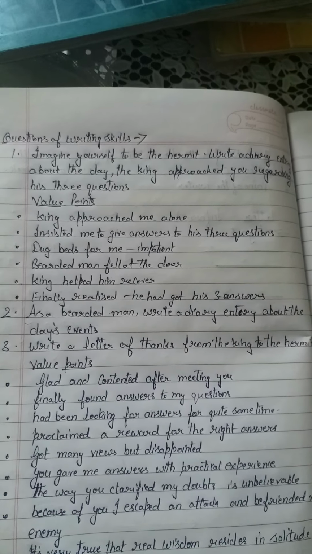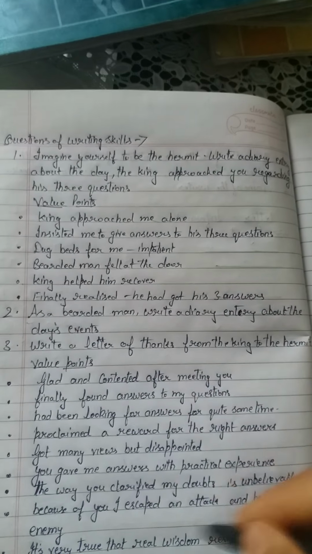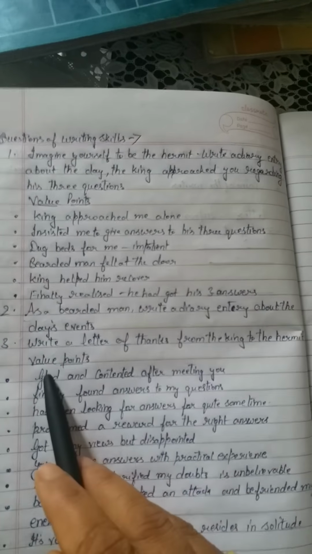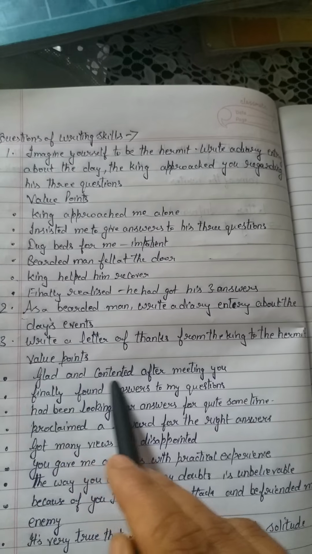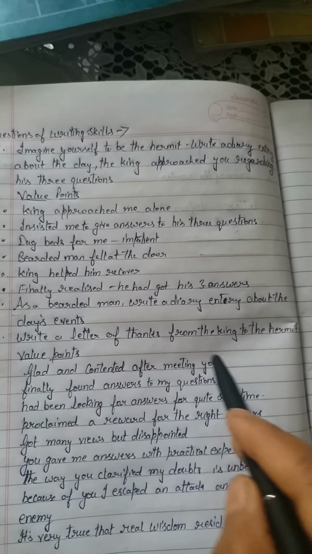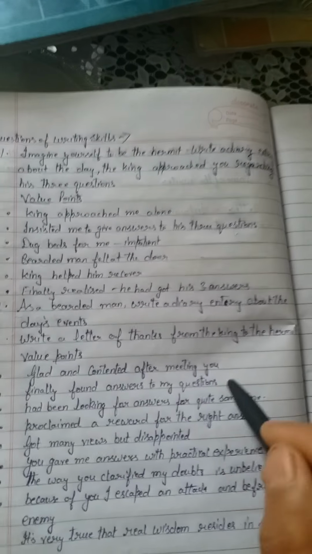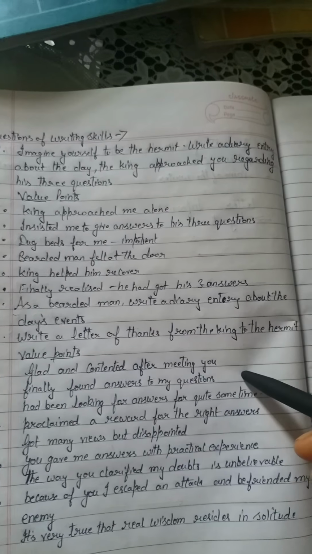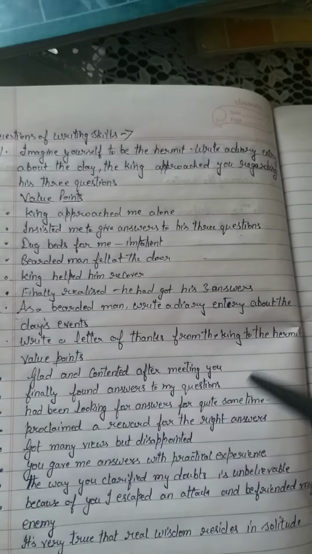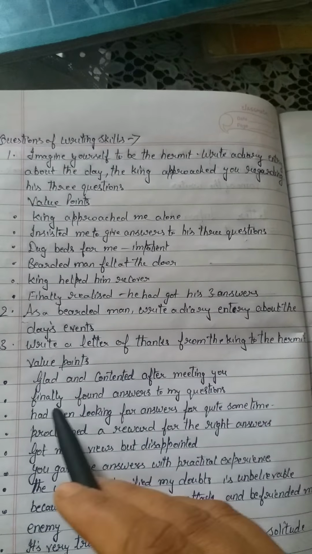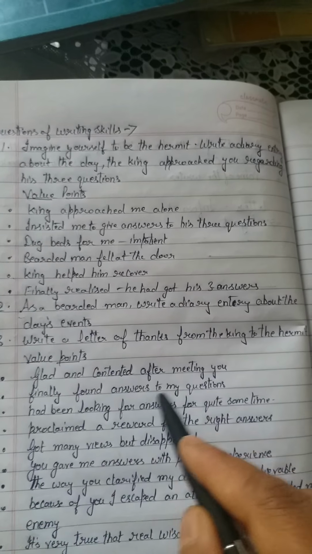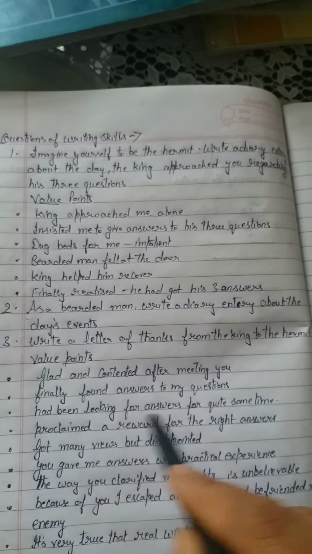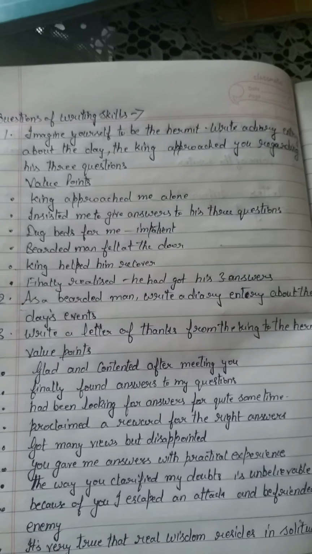How do you feel when you got answers to the questions? What was your expression? What were your feelings that you are supposed to write in this letter? First value point is glad and contented after meeting you. Why are we using it? Because this gives a personal touch to the diary entry. So use these kinds of pronouns: I, we, you. Then, finally found answers to my questions. Had been looking for answers for quite some time.